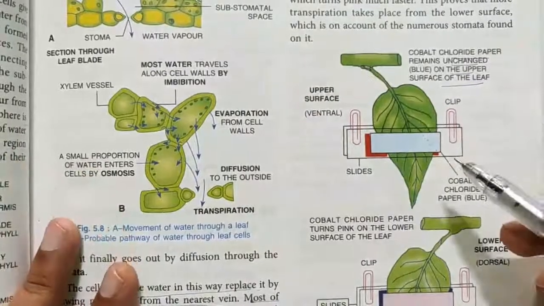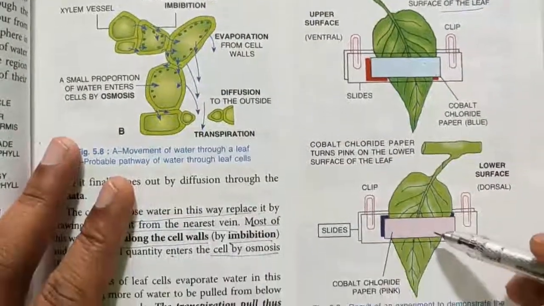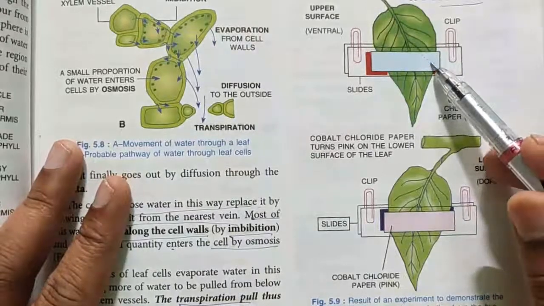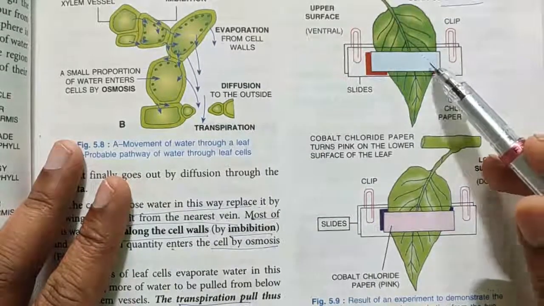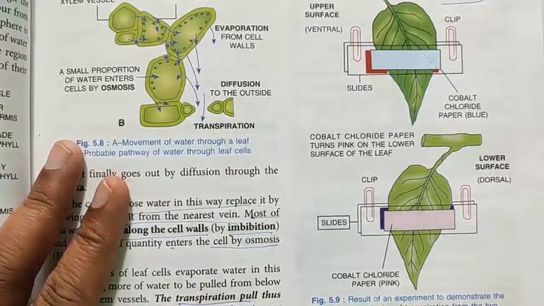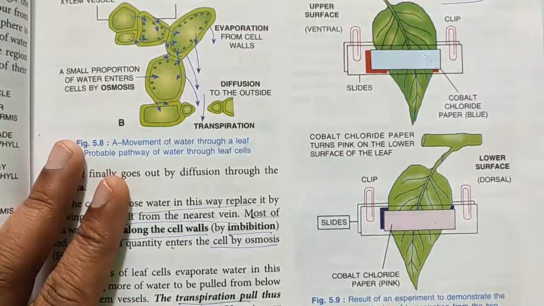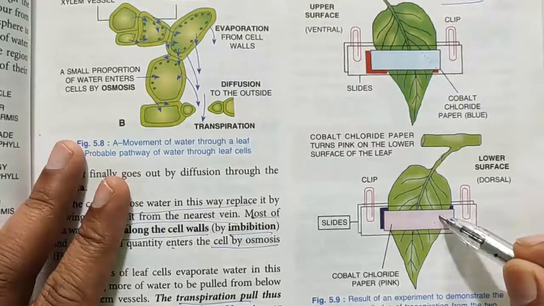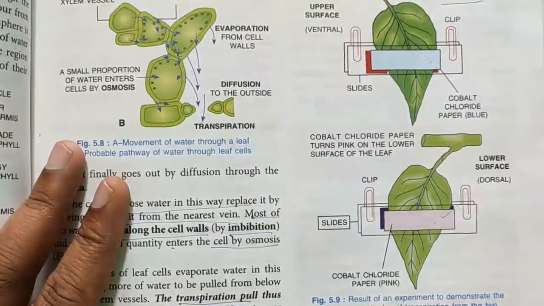Whenever this cobalt chloride paper is placed on the lower surface of the leaf, its blue color starts changing into pink. That means the maximum number of stomata is present on the lower surface. Since stomata are present on the lower surface, the moisture content, the exchange of gases, and the changing of water into vapor will be greater there. So due to the moisture found on the lower surface of the leaf, basically at the stomata, the cobalt chloride paper starts changing its color and finally turns pink.